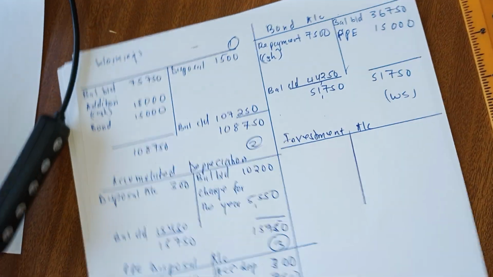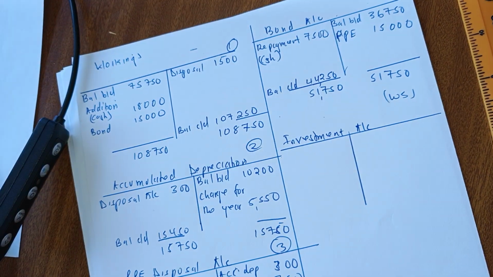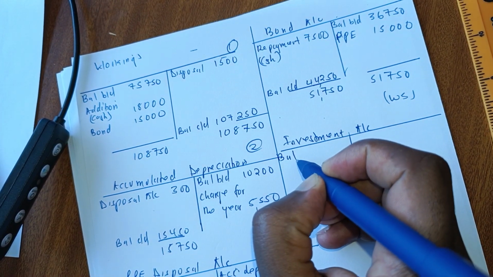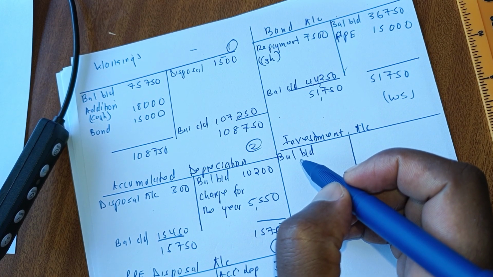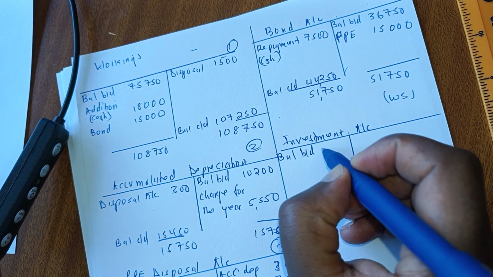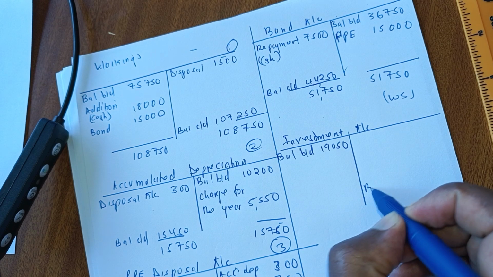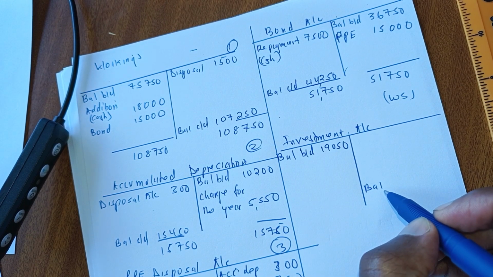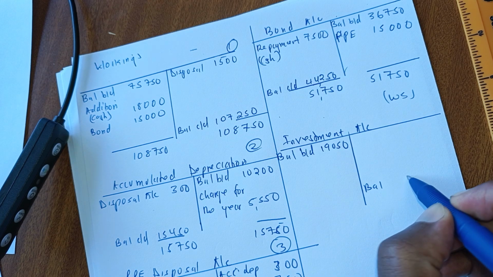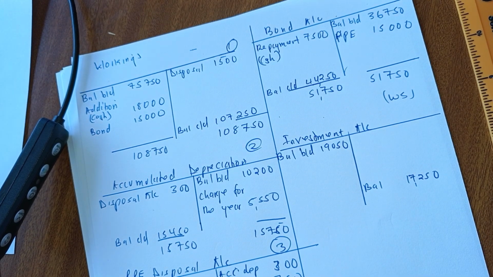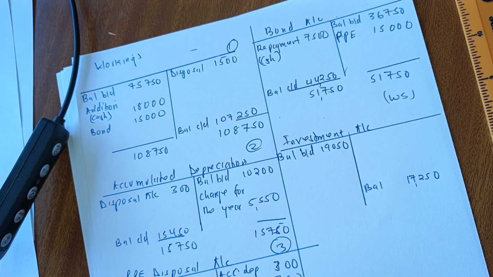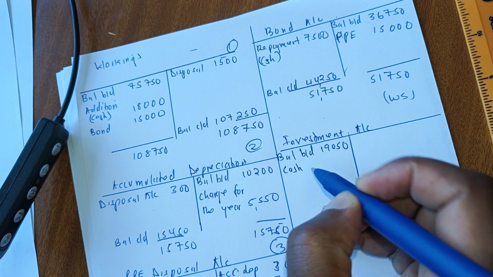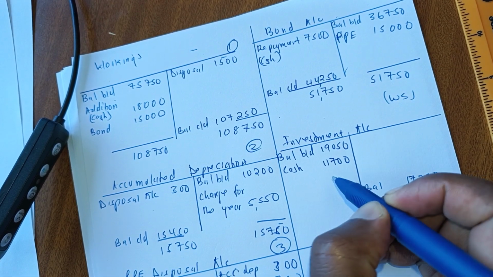So now, of course, our investment here. Balance brought down for investment was 19,050. Balance carried down was 17,250. In note number 1, you can see that Precious Limited purchased investment worth 11,700 in cash, so there's an addition.